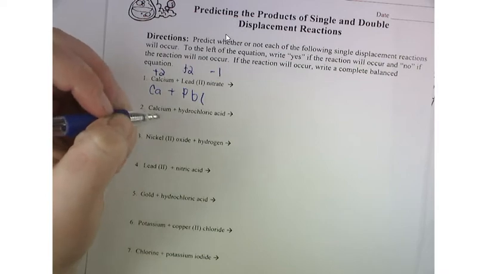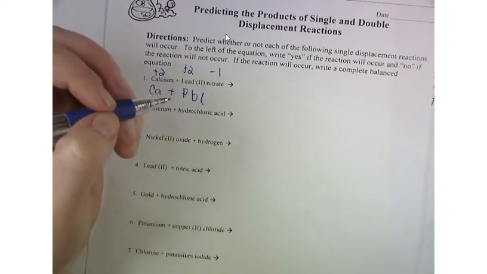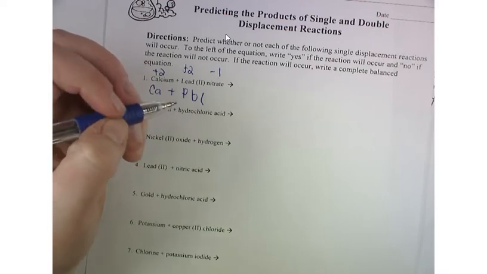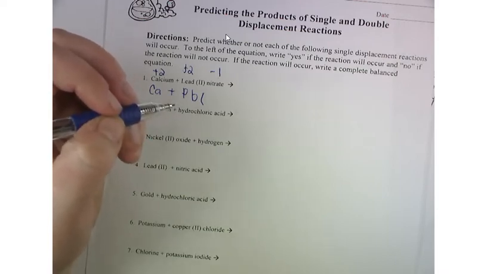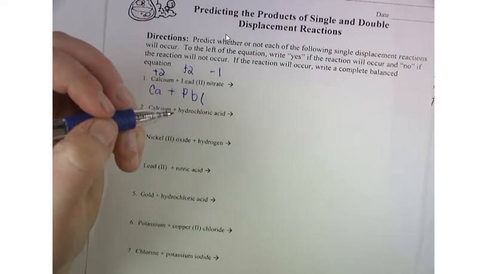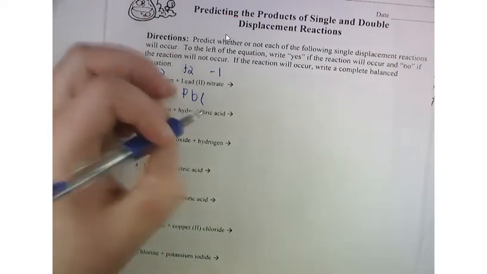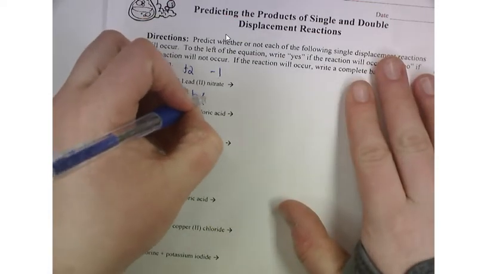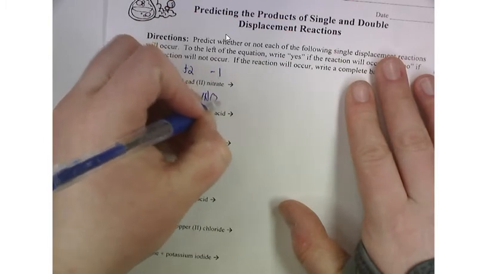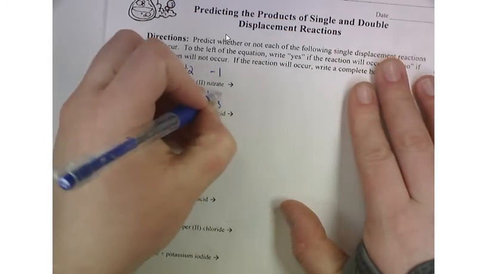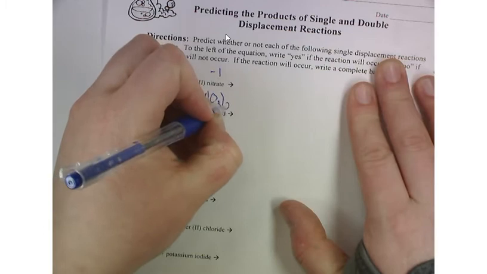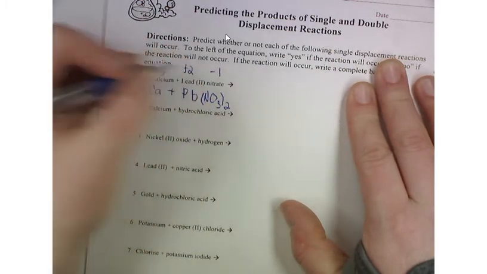So we are going to need to go ahead and have 2 of the nitrates in order to balance it out. So if I double check my polyatomic ions, I see that nitrate is NO3. So I can do NO3, and I do need 2 of them to balance out that +2 charge on lead.